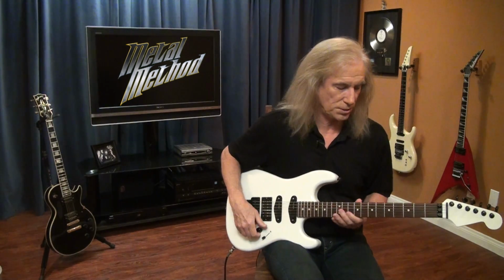Exercise 4 is the next exercise in this lesson. Exercise 4 ties the 3 patterns together into a large pattern that covers a big chunk of the neck. Here's what's cool about this. The notes and patterns are totally symmetrical on both strings.